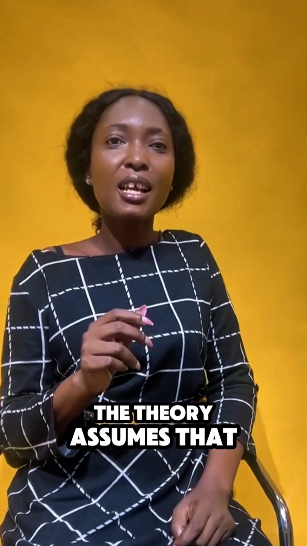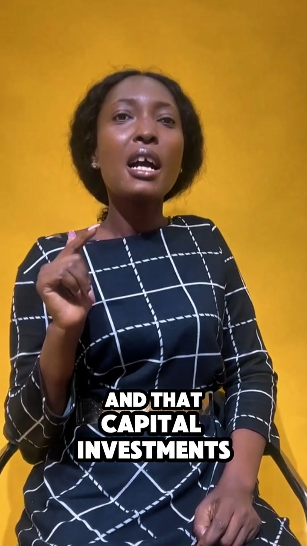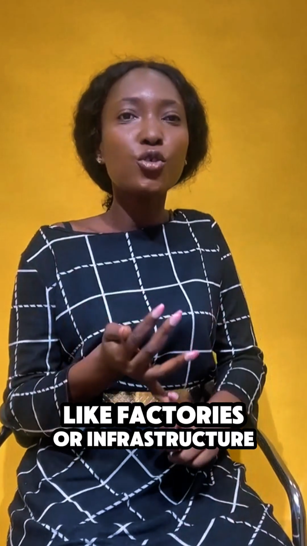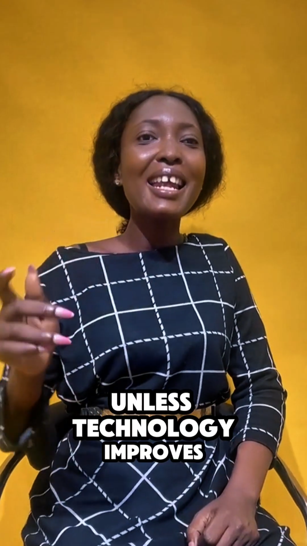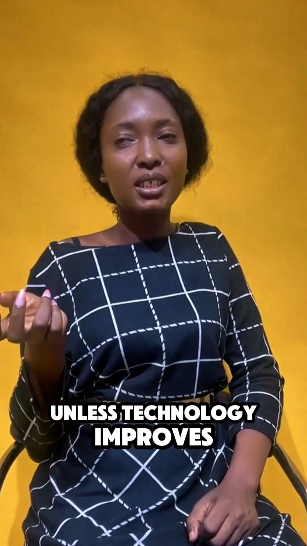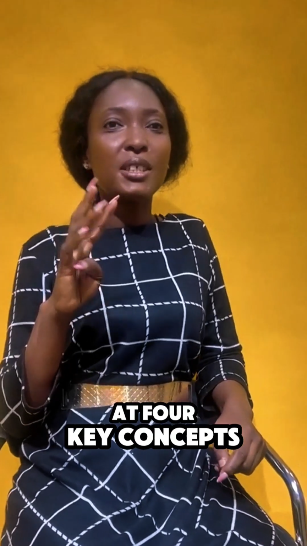Three, technology and capital. The theory assumes that technology improves over time and that capital investment, like factories or infrastructure, drives growth, but over time, the returns from capital start to diminish unless technology improves. So now, let's look at four key concepts of the Neoclassical theory.